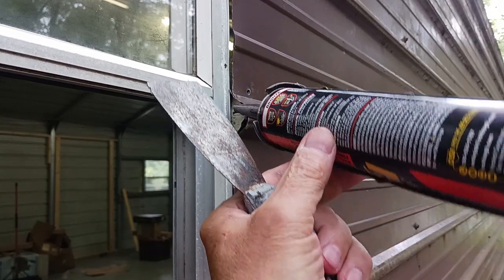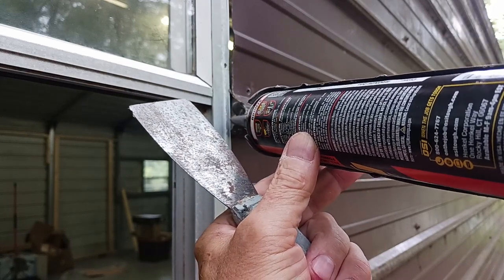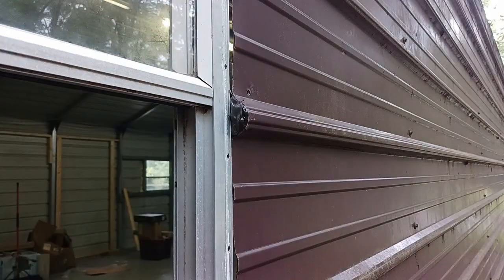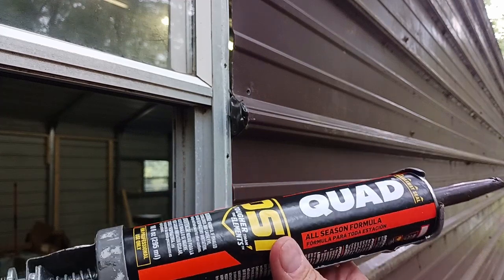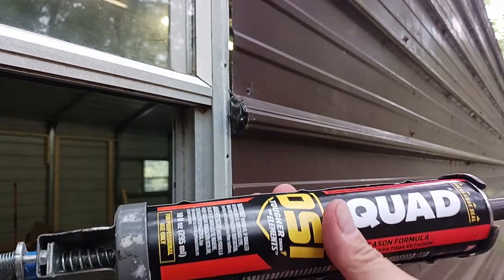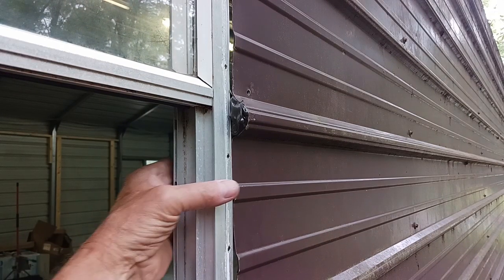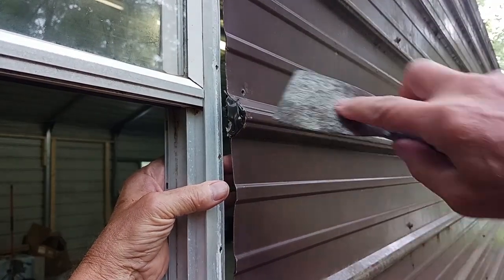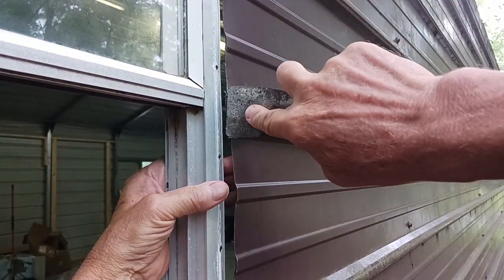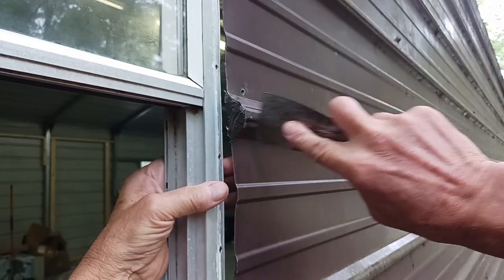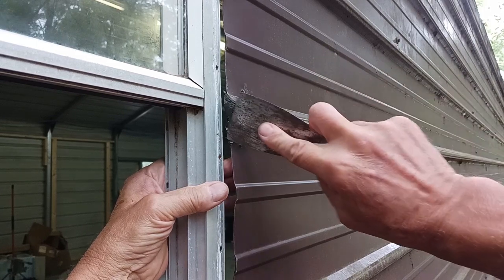So I put some caulk in there. This is Quad, tougher than the elements, all season formula caulk. Now I'm going to take this putty knife and press that stuff in to that joint so there's no way that water can wick in.